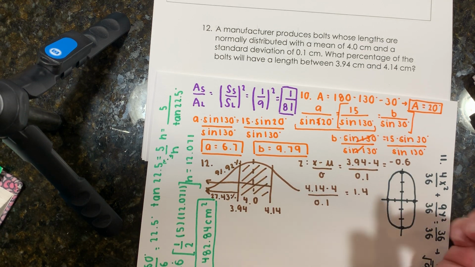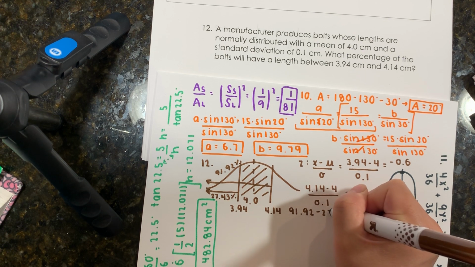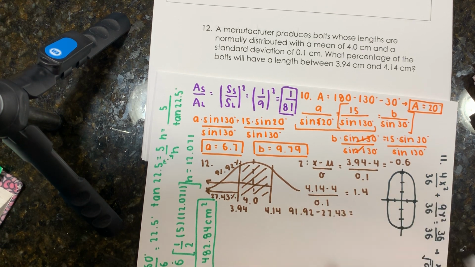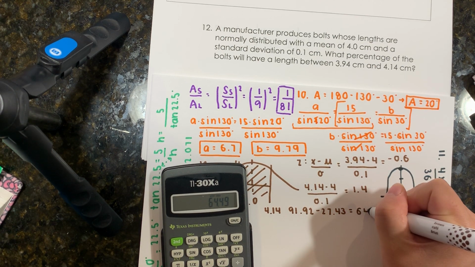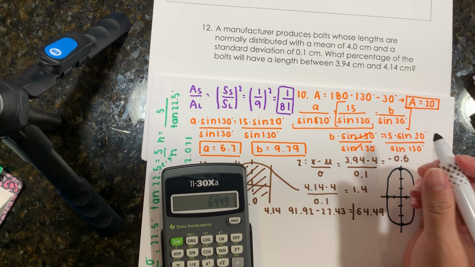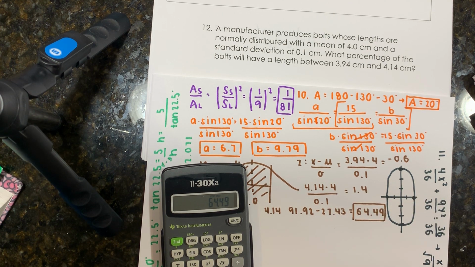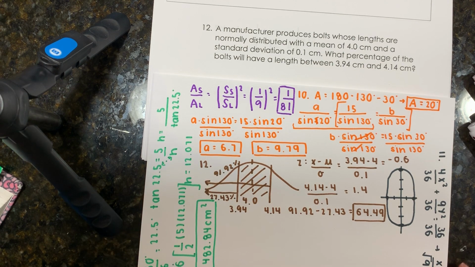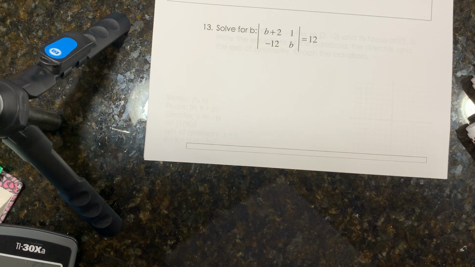And we want to find this percentage in here, which means you just need to find the difference between the two. So I'm going to do 91.92 minus 27.43, that will give you 64.49%. And that would be your result for number 12. So you have to use your standard normal table on that one. Okay, now to number 13.